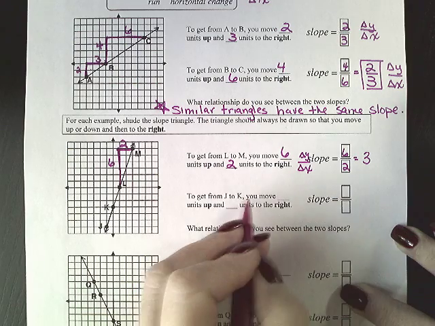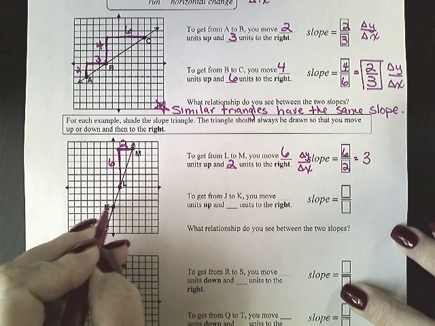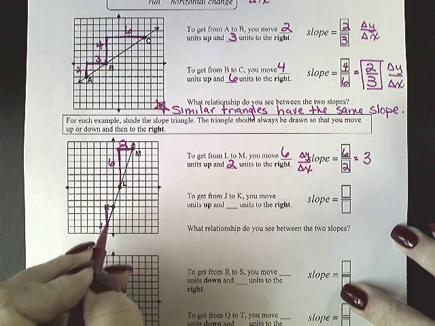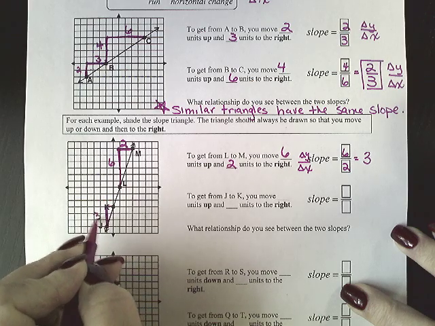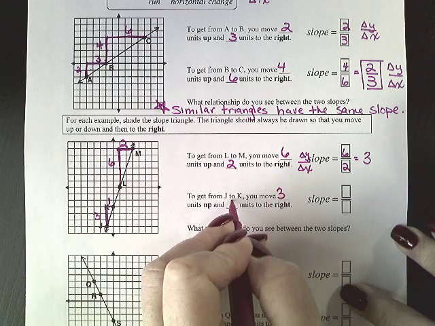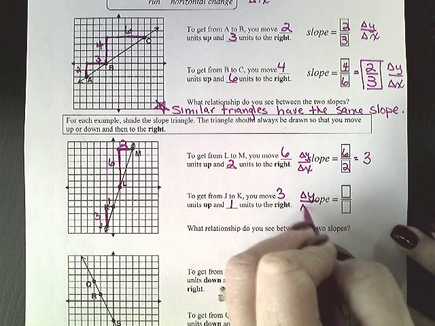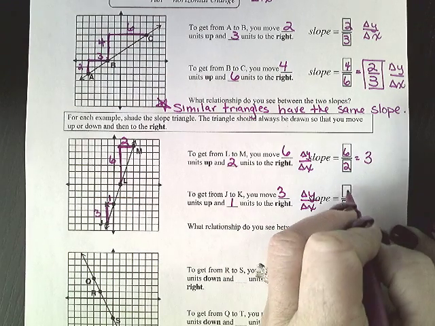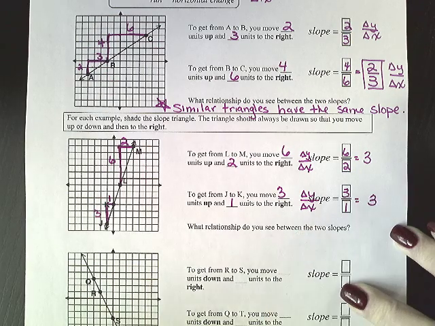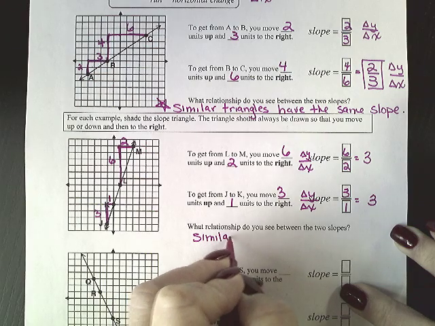Okay, the next one is J to K. So J to K is on the bottom. So we're going to come up J and over to K. So how many am I moving up? 1, 2, 3. And I'm moving over 1. So I'm moving up 3 and over 1 unit. Change in y over the change in x. 3 over 1 is equal to 3. Therefore, they are similar triangles.